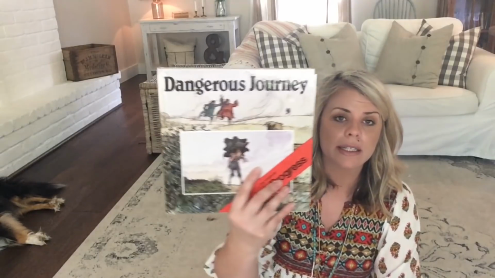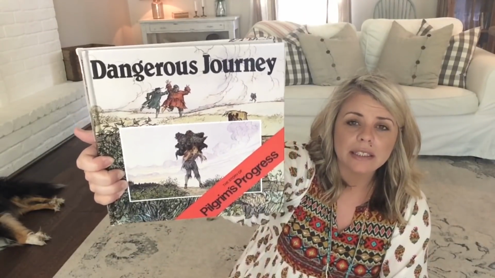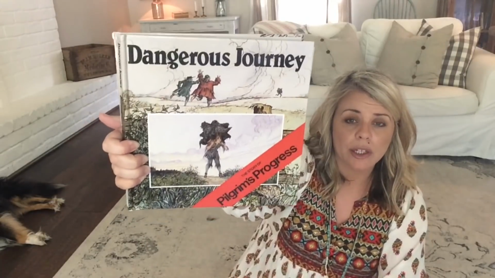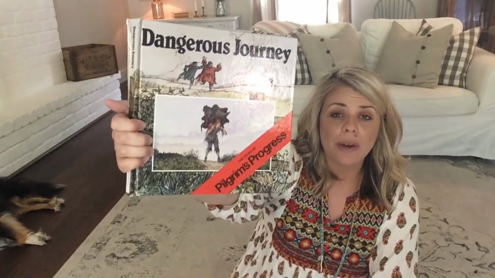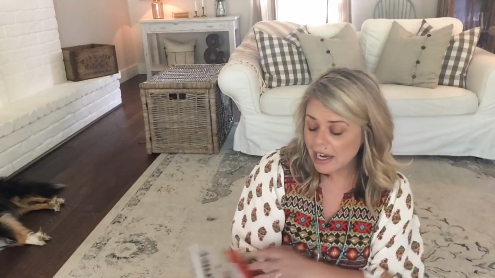And then the next book that he read was Dangerous Journey, the story of Pilgrim's Progress. And this is such a fantastic book. So if you do not have this in your library at home, you have got to get it. Guy actually read this to the boys the first year that we homeschooled. So Elijah was in kindergarten and Isaiah was in the second grade.